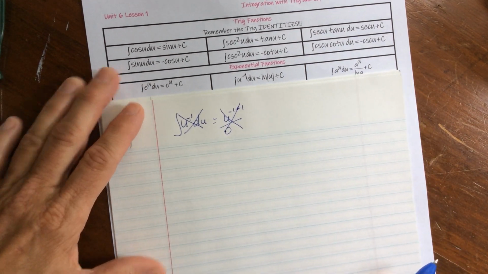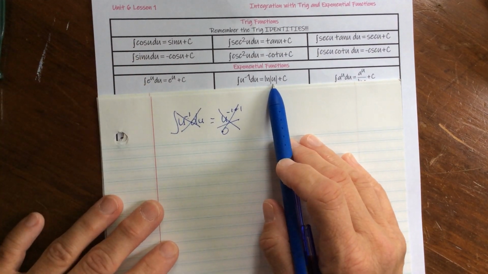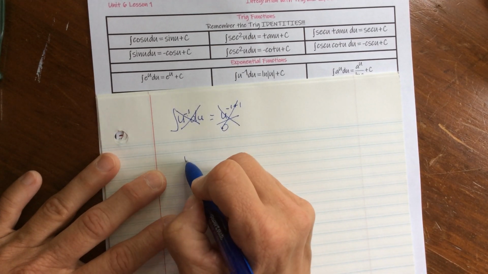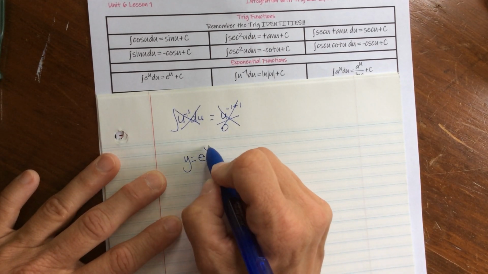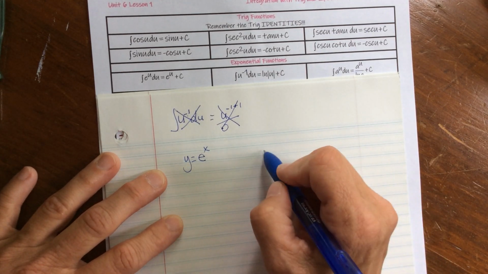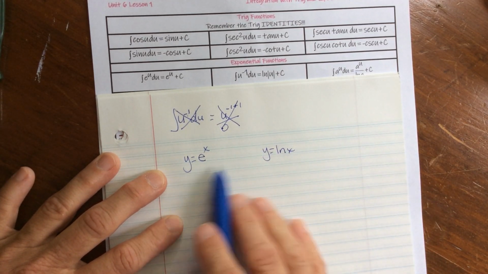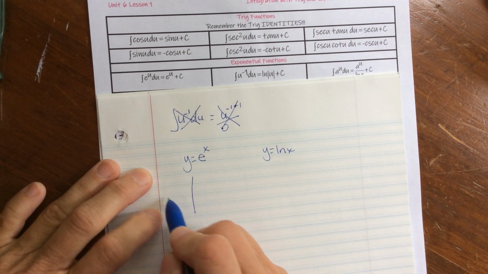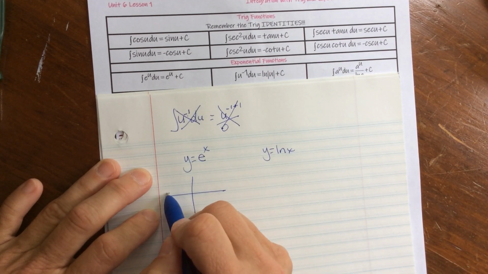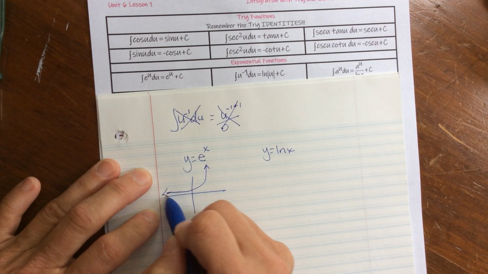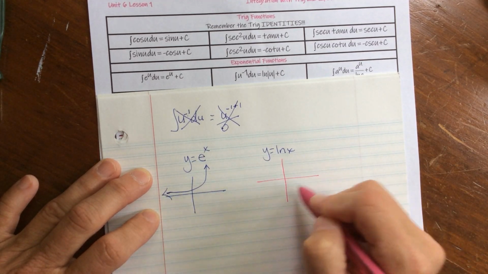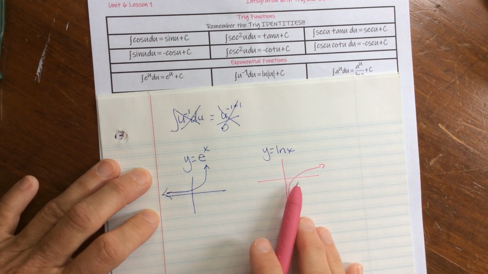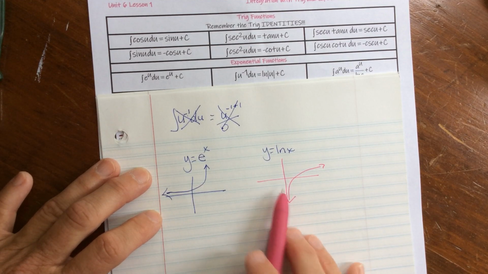So I want us to go back and talk about why we have the absolute value with this natural log. First, remember that the relationship between y equals e to the x and y equals the natural log of x is that they are inverses. The graph of y equals e to the x looks like this, and the graph of its inverse looks like this. They're inverses because they are symmetric with respect to y equals x.